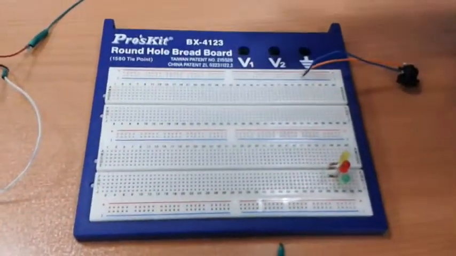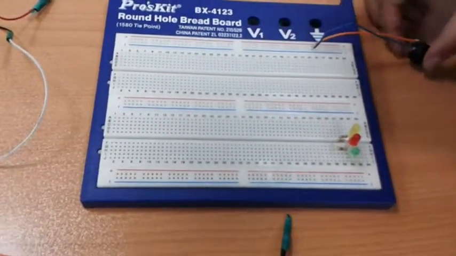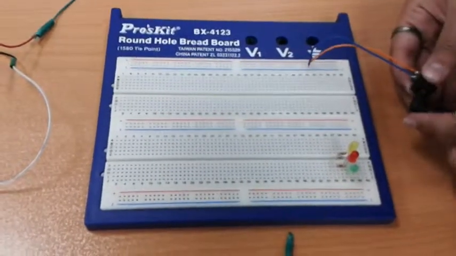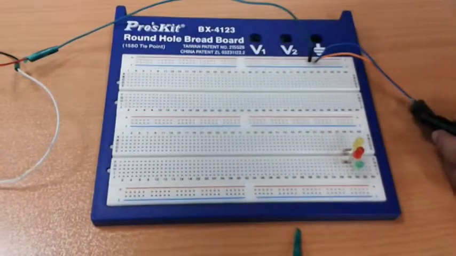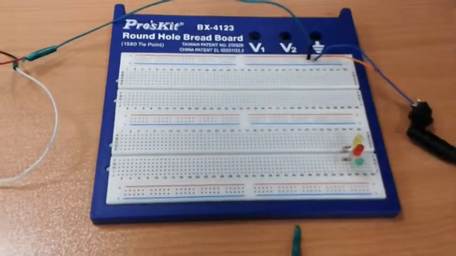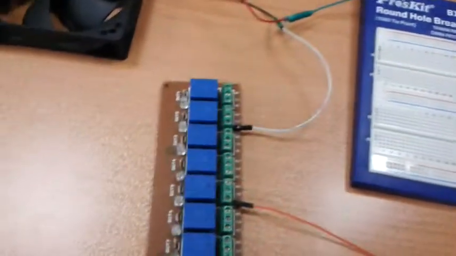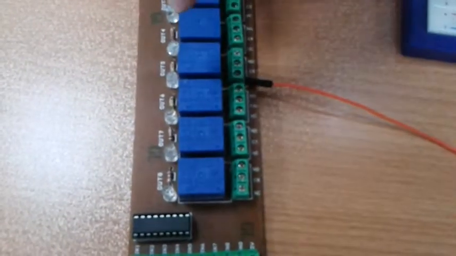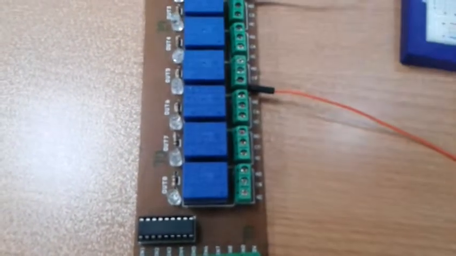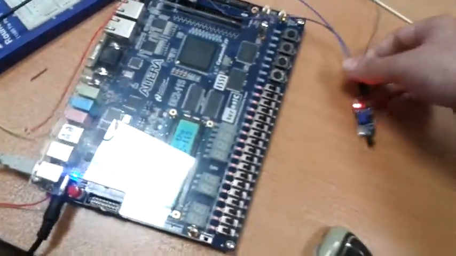Now we are going to connect the components of the breadboard together. This is the positive edge of the adapter and this is the negative edge of the adapter, which will be our power supply. We're going to connect the positive edge of the fan to the positive edge of the power supply, and the positive edge of the water pump to the positive edge of the power supply. Regarding the negative edge of the fan, it's going to be connected to the normally closed of the relay, and the negative edge of the water pump is going to be connected to the normally common of the other relay.